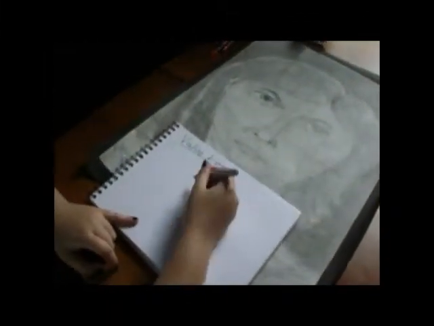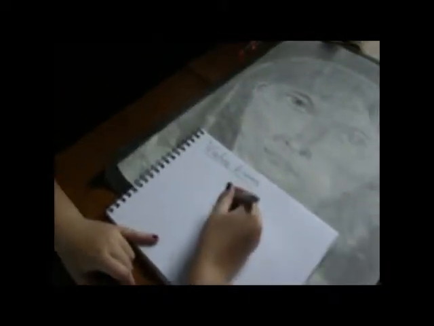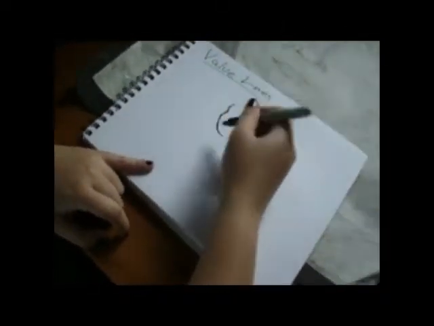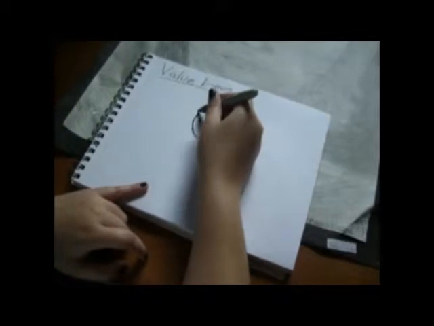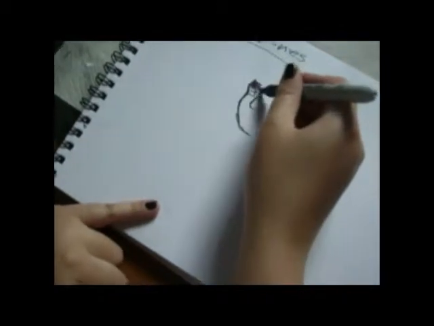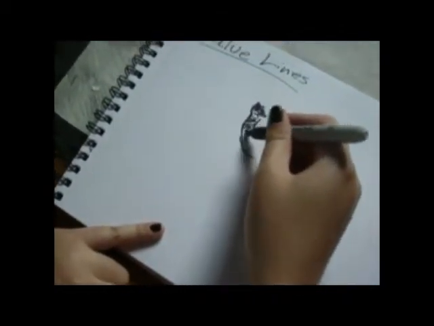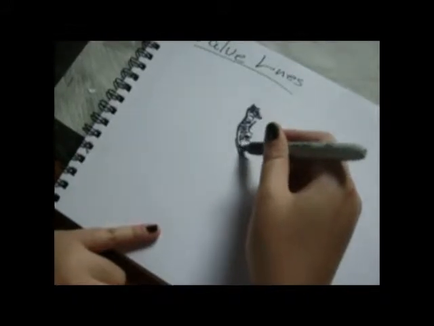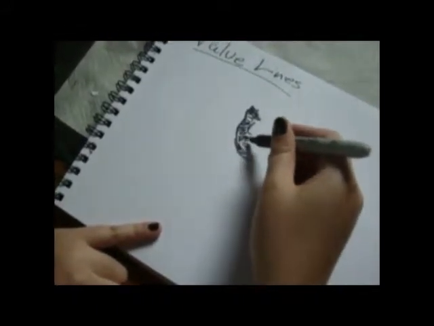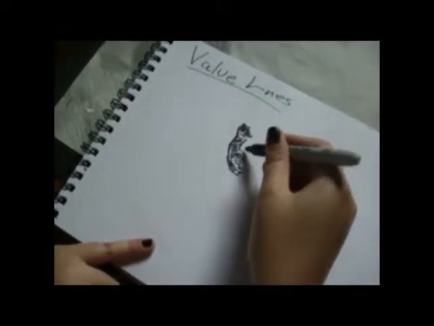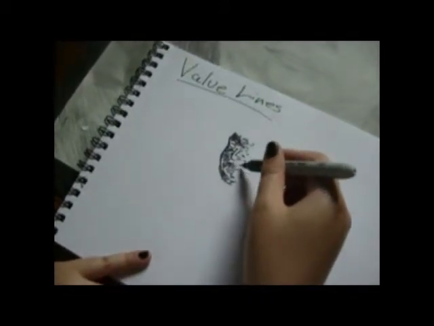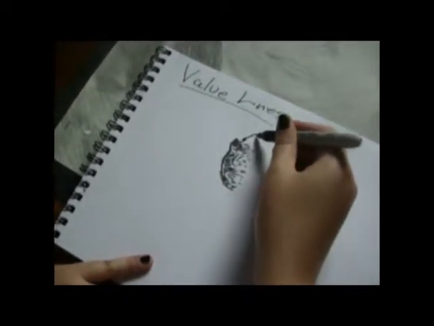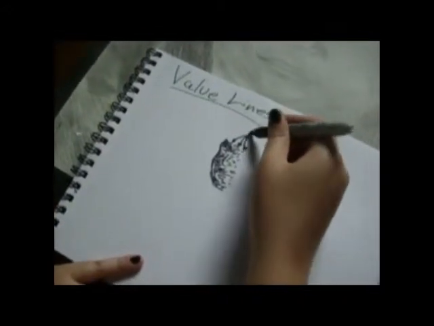Okay. So value lines are the lines you use to show the shading of whatever you're drawing. Say you were drawing a face and you wanted to show that one part had more shadow than the other. This would be the eye, and this part where the lines are would be where the shadowing was. And as you went along, that's the mouth, you would have less lines, and then eventually no lines at all. Those little lines right there are the value lines.